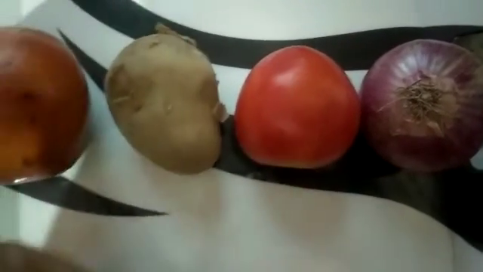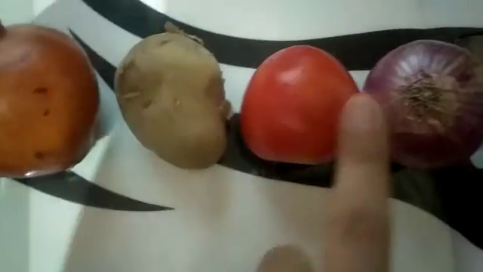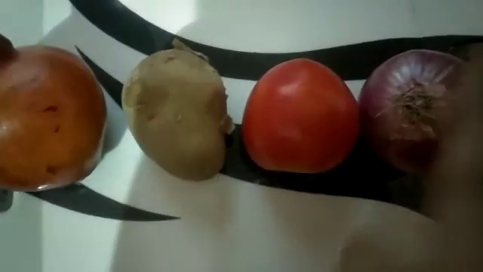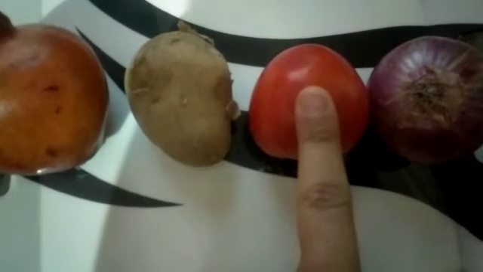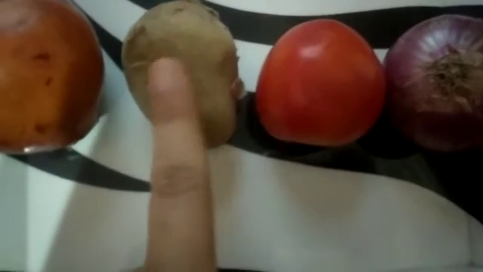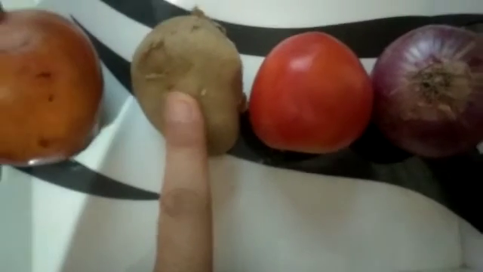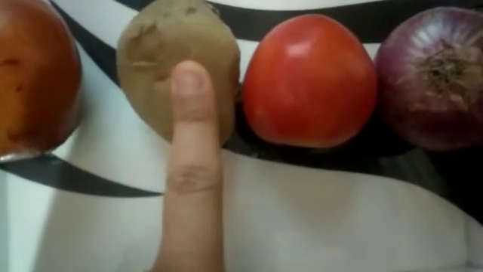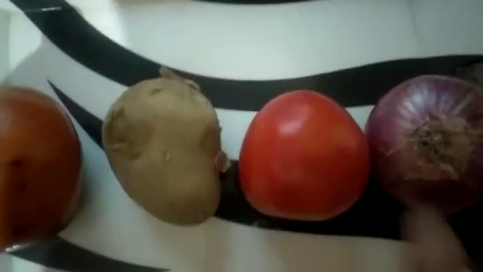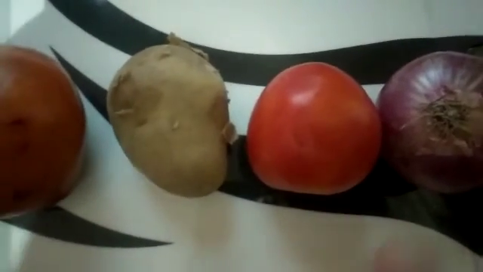Suppose tomato is at third place. We all know 1, 2, 3 and 4. Tomato is at third place. So the number just before is 2. We can say the predecessor of 3 is 2, because 2 comes just before 3.